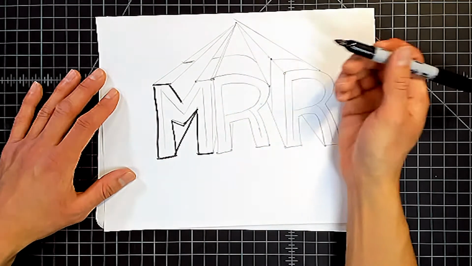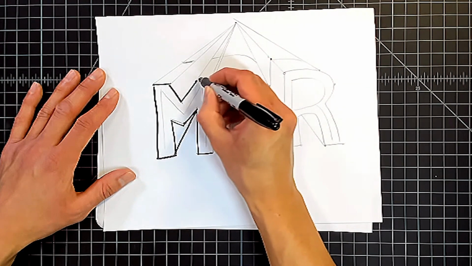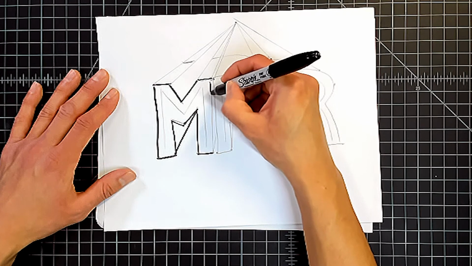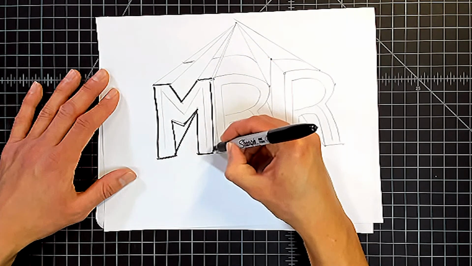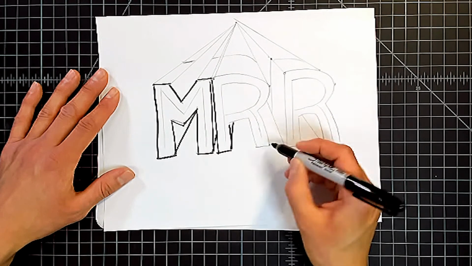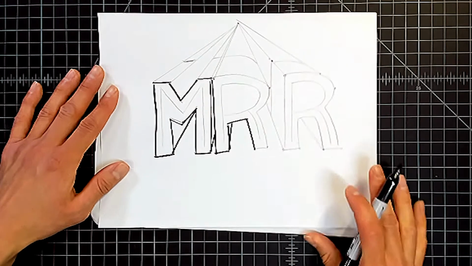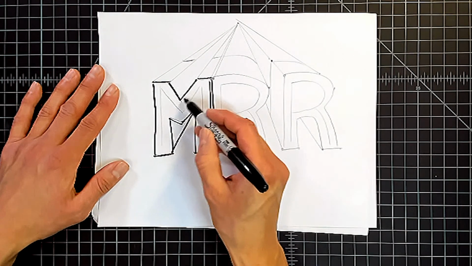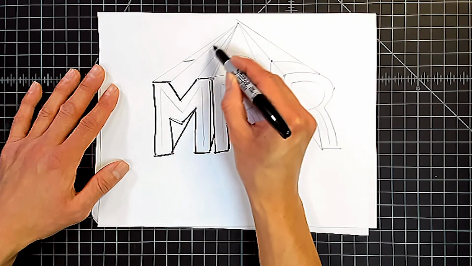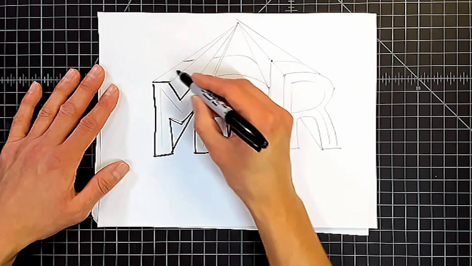So when you're going over this with Sharpie, you're not tracing the original stick letters. We're tracing just the final product here. Anything that looks three-dimensional. So any of those lines that were connected from those vanishing points, we need to connect those. The only lines you do not need to connect are those original stick letters, and then anything that goes past the depth of these letters here.